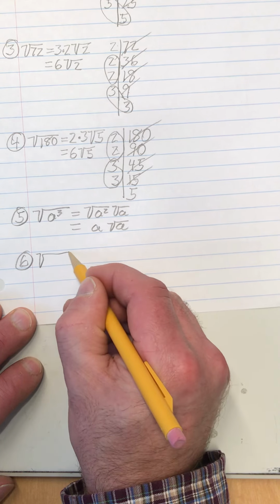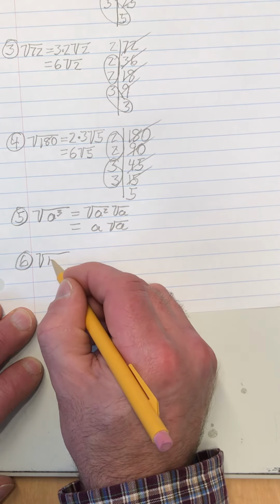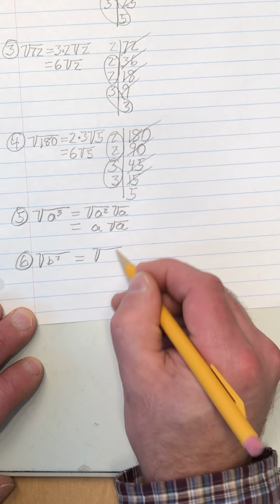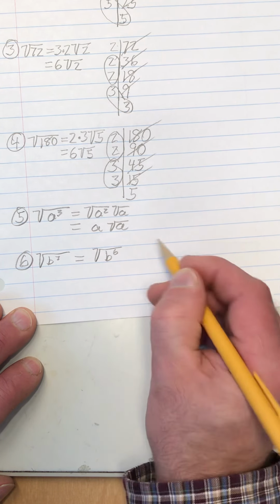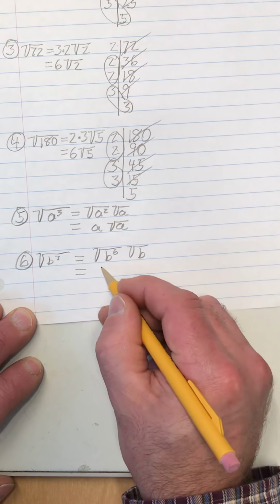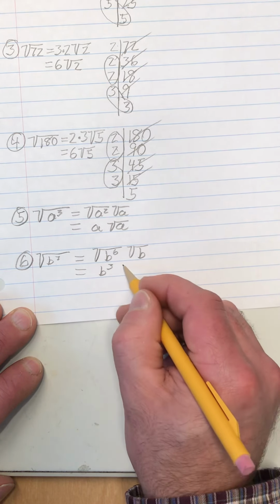Okay, 6, same sort of thing. I've got the square root of b to the 7th, which would be square root of b to the 6th times the square root of b. That gives me b to the 3rd square root of b.